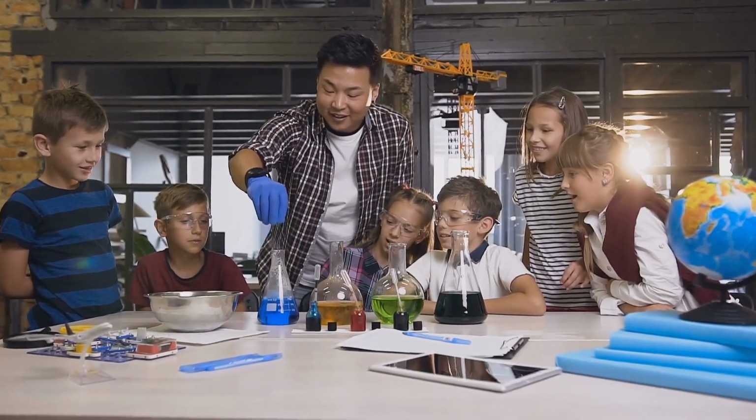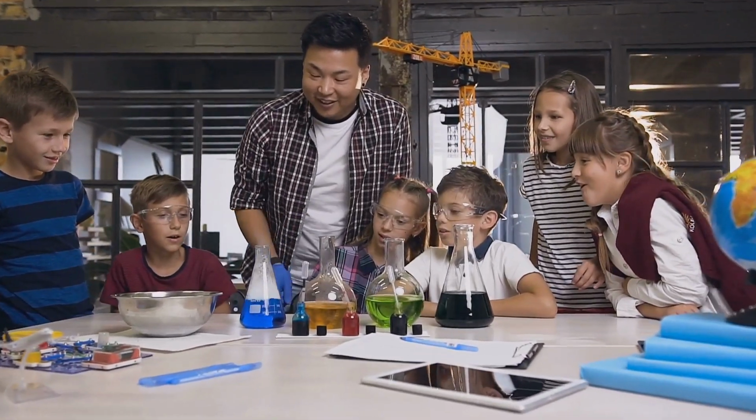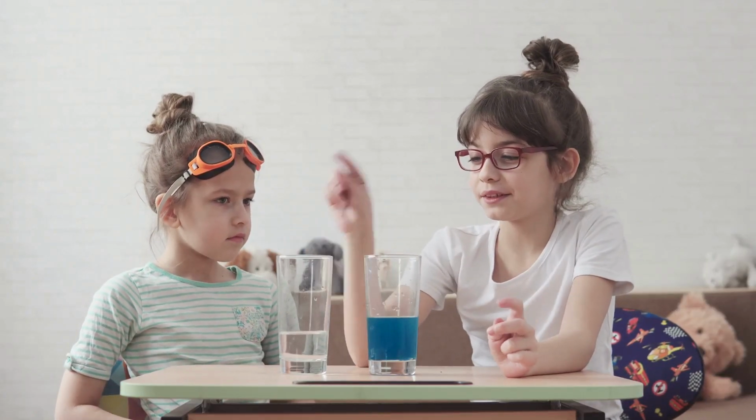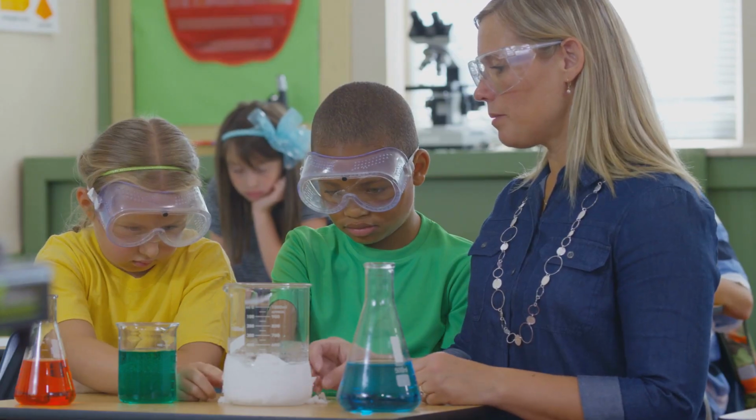Science is all about exploring, asking questions, and having fun, even when you splash a little water. Keep experimenting, keep thinking, and remember, science opens your mind and you are an amazing scientist.